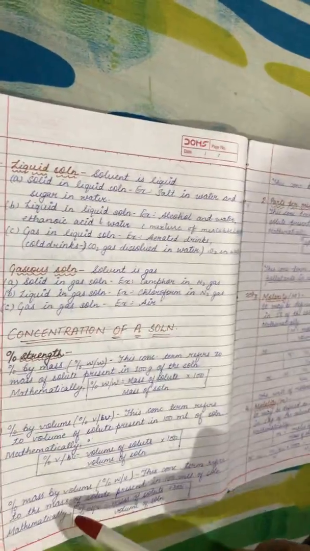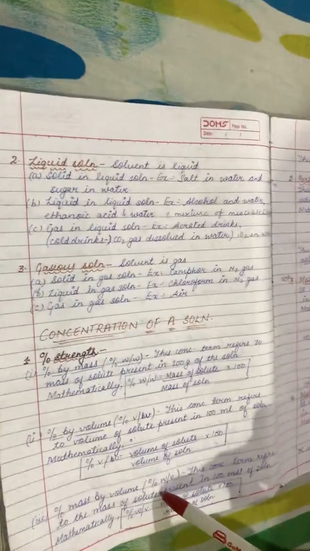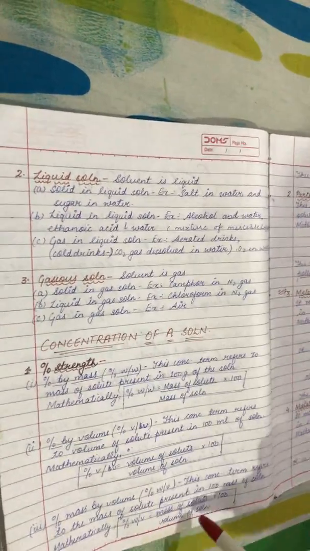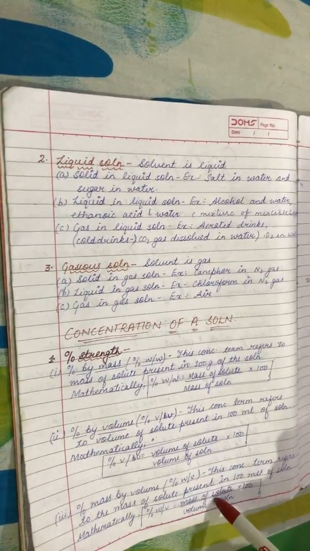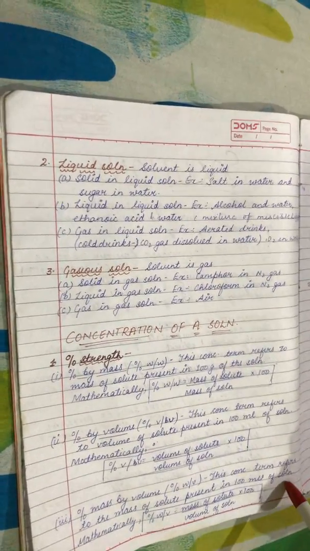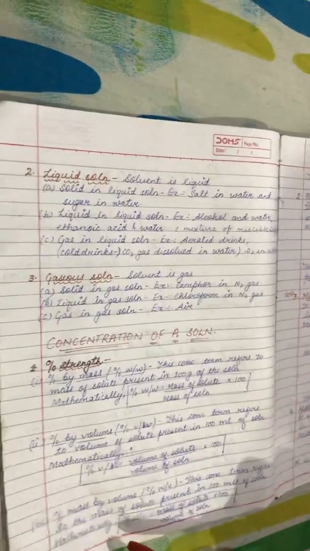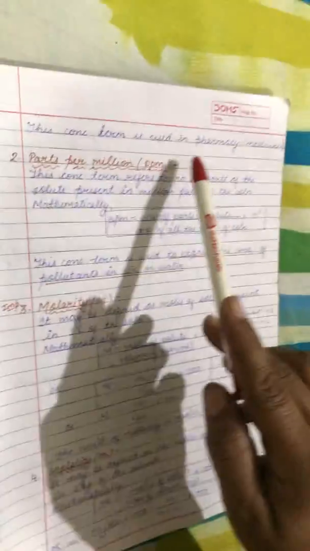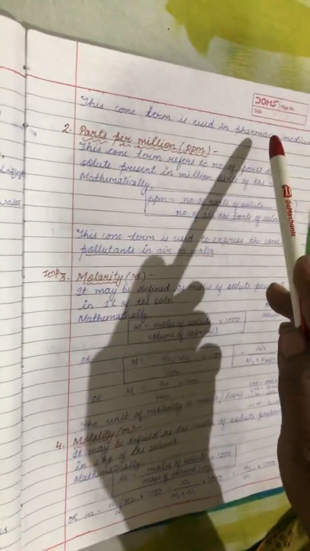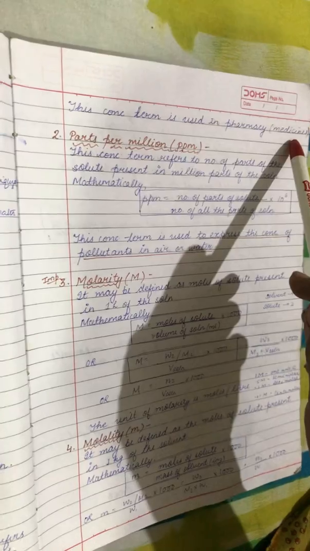Likewise, we have percentage mass by volume, that is percentage W by V. This concentration term refers to the mass of solute present in 100 ml of the solution. So mathematically it equals mass of solute upon volume of solution multiplied by 100. This concentration term is used in the pharmaceutical industry, that is in the preparation of medicines.